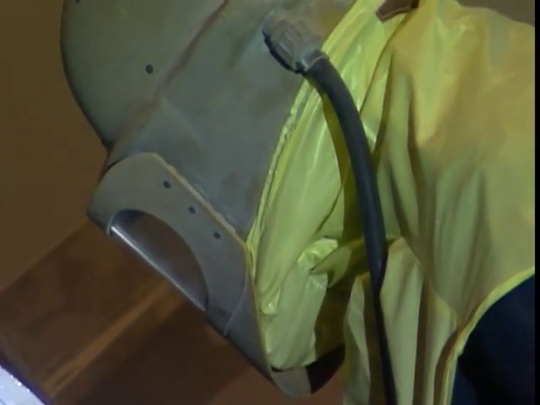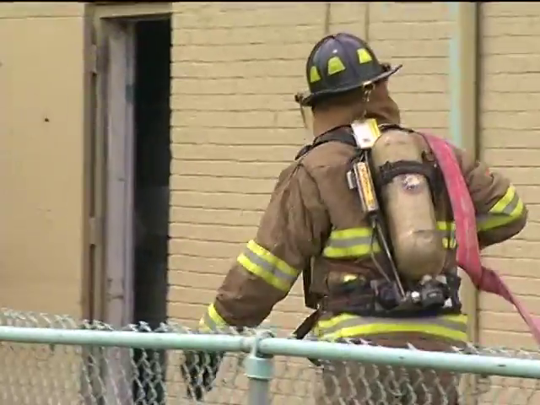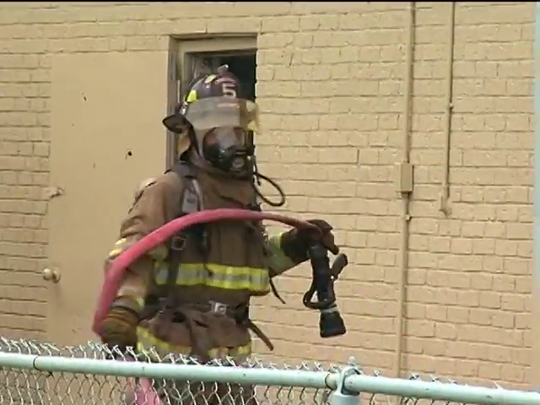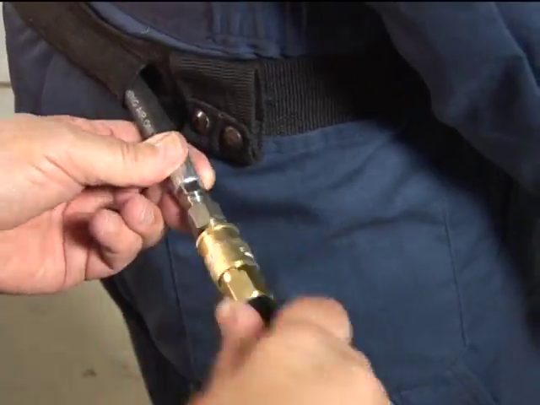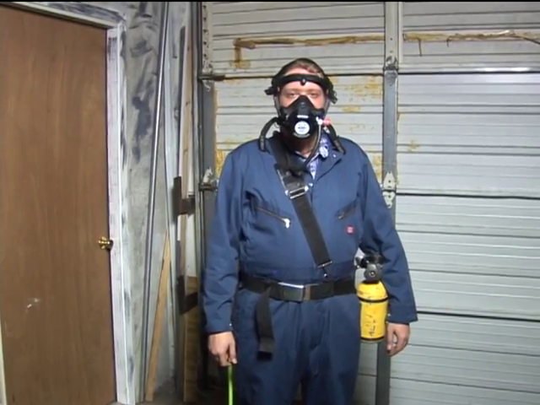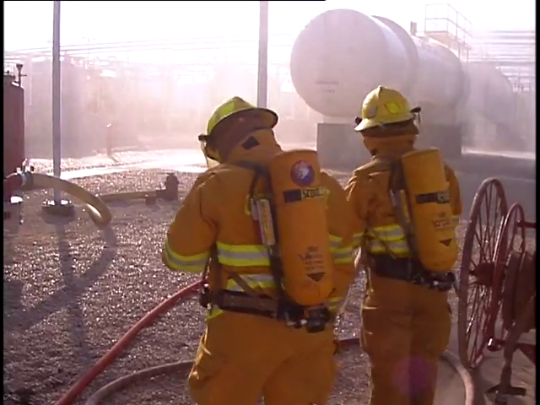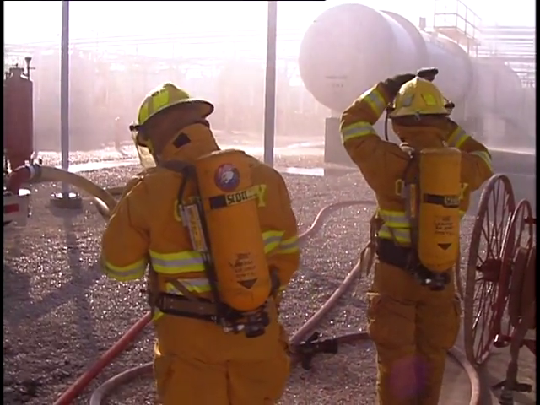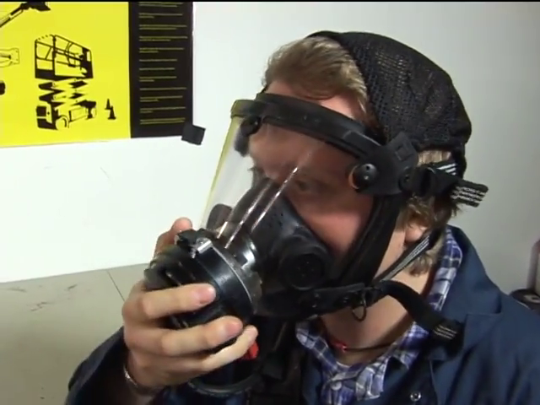An atmosphere-supplying respirator supplies clean air directly to the user from a source other than the surrounding air. This type is also known as positive pressure respirators. A supplied air respirator, or SAR, a combination respirator, and self-contained breathing apparatus, or SCBA, are the three different kinds of atmosphere-supplying respirators.